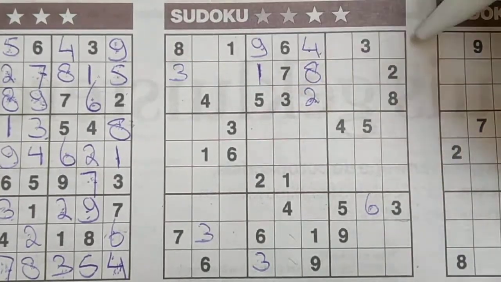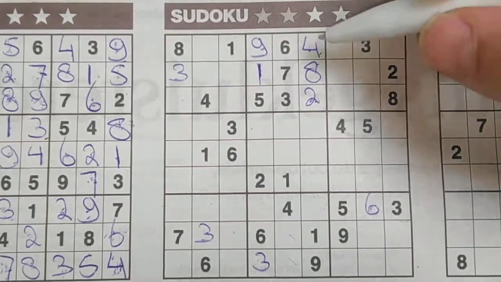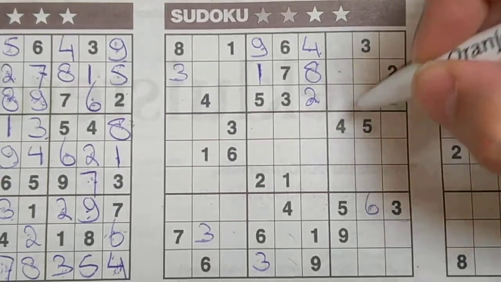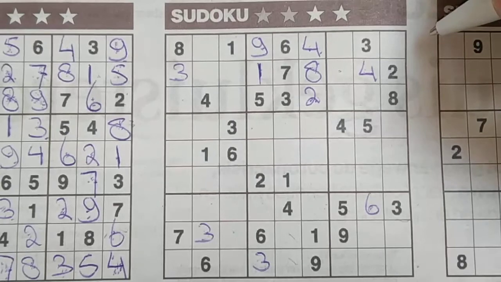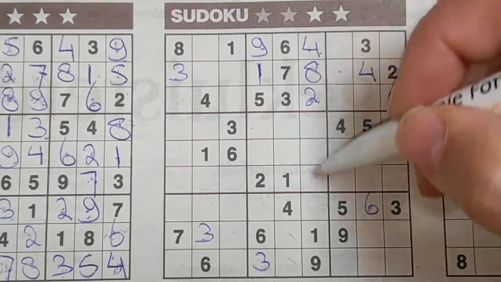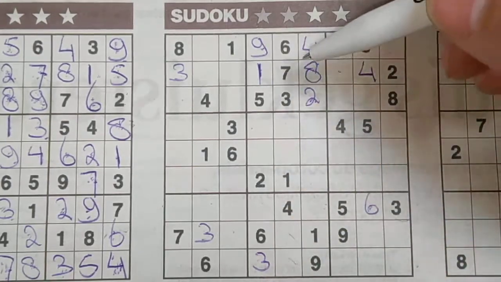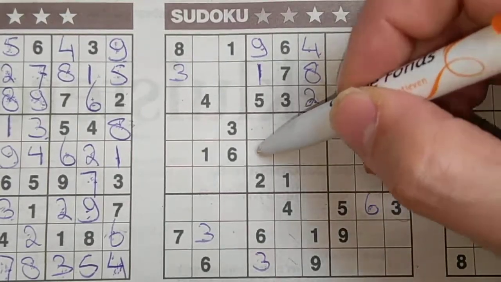4 in this row, 4 in the third row, so in the row between, the only two places for the 4 should be here and there, but I see here 4, no 4 there, 4 should be here. 4 in this column, 4 in the middle column. So in the column next, the only two places for the 4 should be here or there, but I see here 4, no 4 there, 4 should be here.